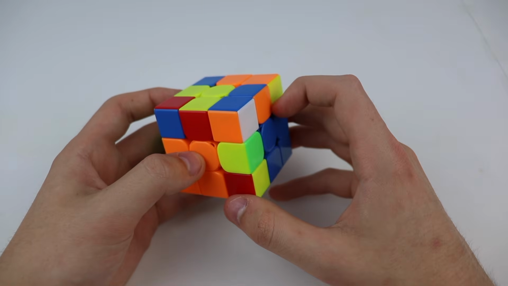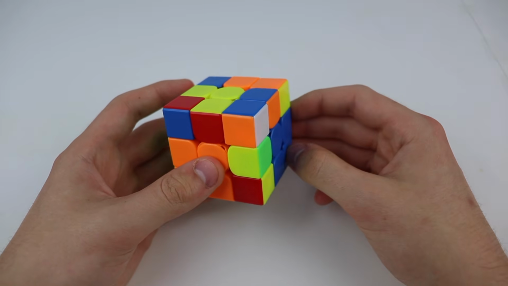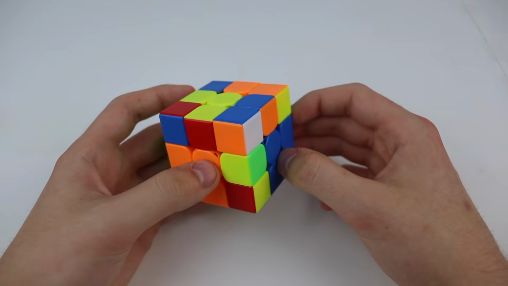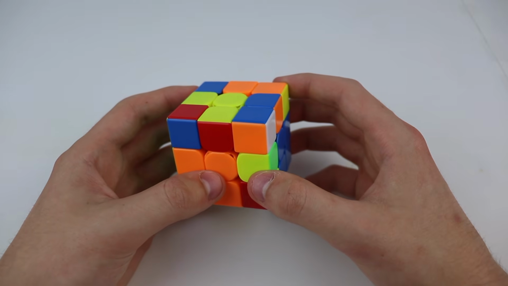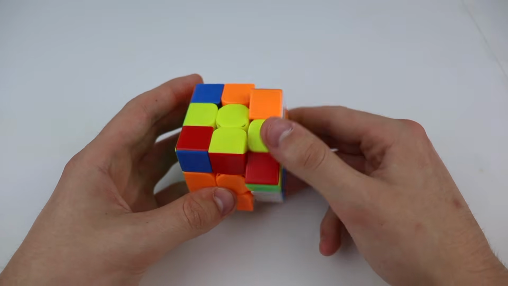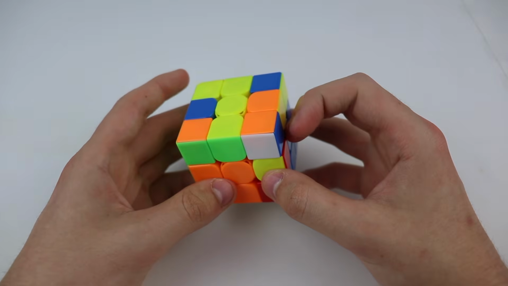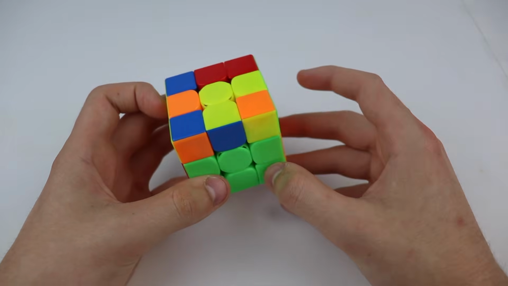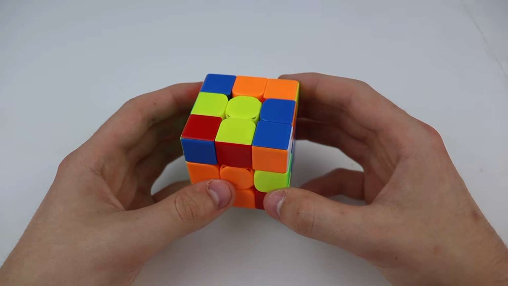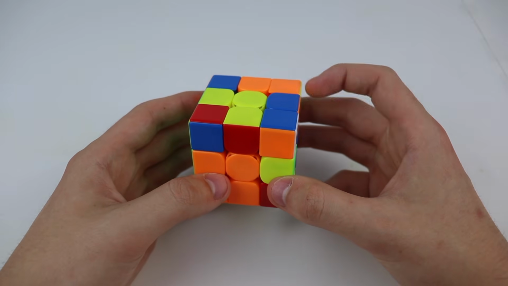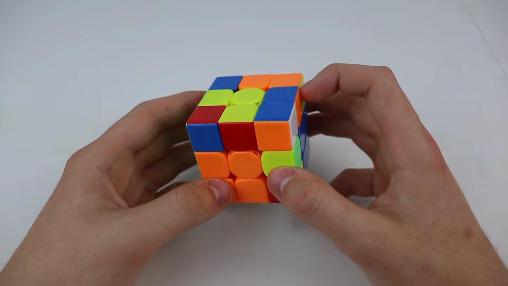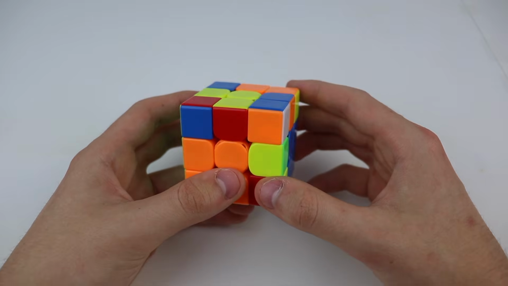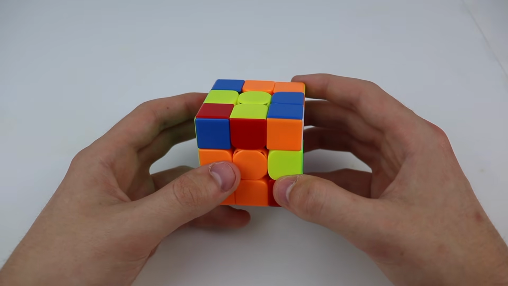So here we have this case, and I'd like to talk about this from multiple points of view. The first one is just for the case alone, and the obvious thing to do is move the corner over the edge like that. Then you have your pair, and you can insert it. But I would also like to talk about this specific EO case that the picture has, where your one flipped edge is in the back like this, and then you can do this algorithm.